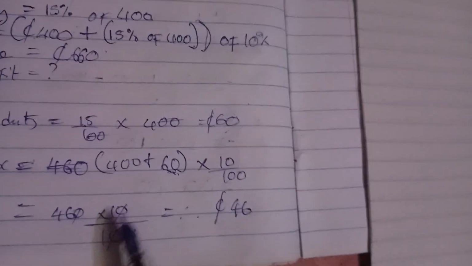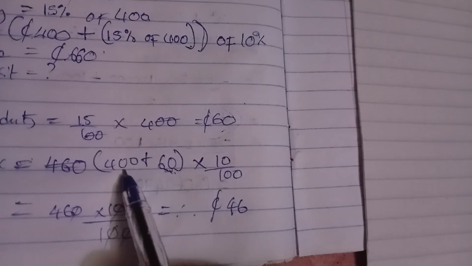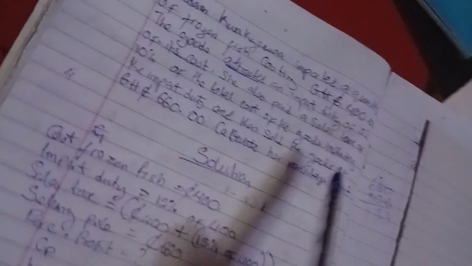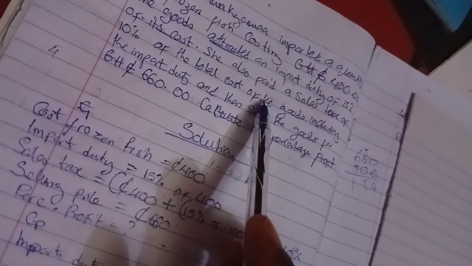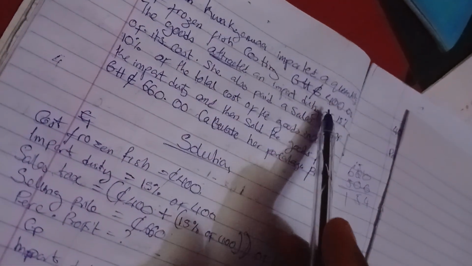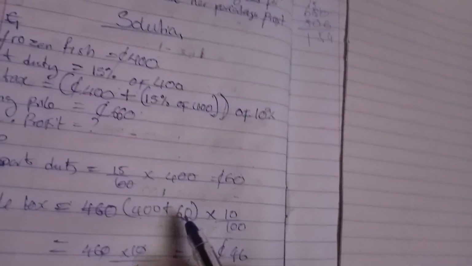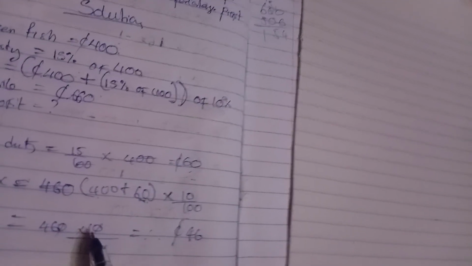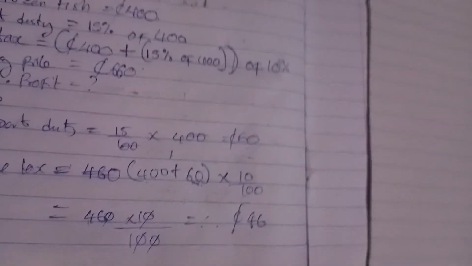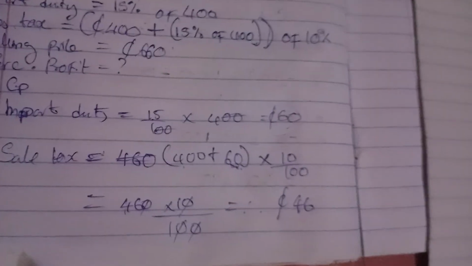Then sales tax. They said that the sales tax was 10% of the total cost of the goods. Total cost of the goods is 400, including the import duty. So that is 400 plus 60. They now get 10% of this, the 400 plus 60, which will give you 460 times 10 over 100. Cancel 0 with 0, 0 with 0. That is 46 times 1. That means she paid 46 CFA for the sales tax.